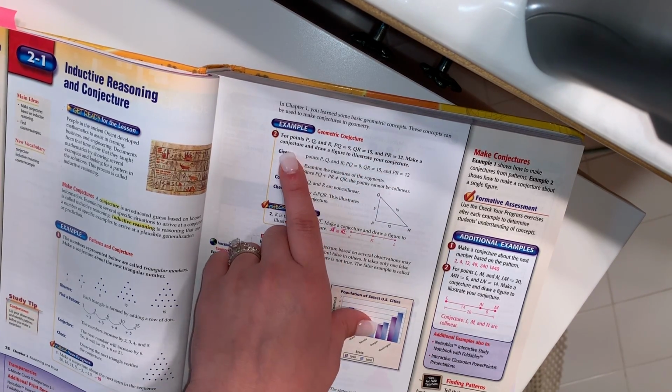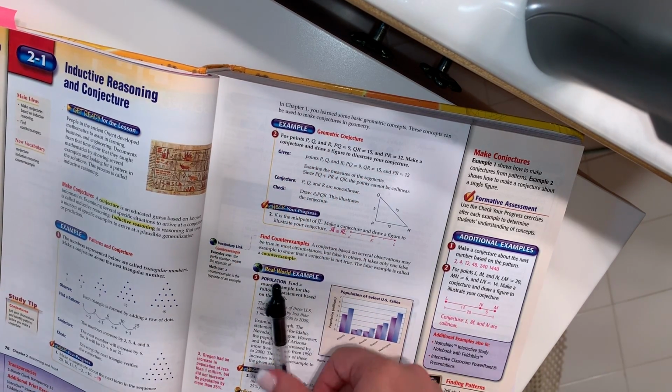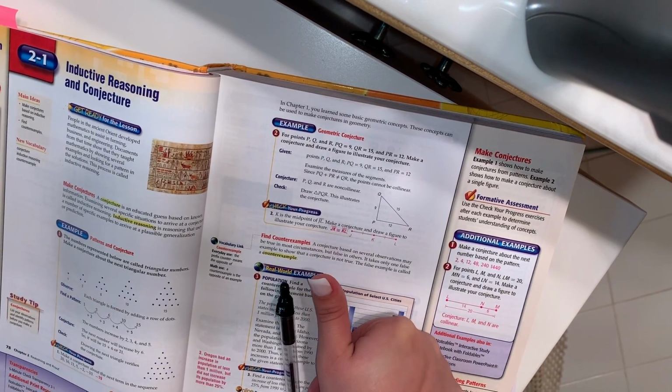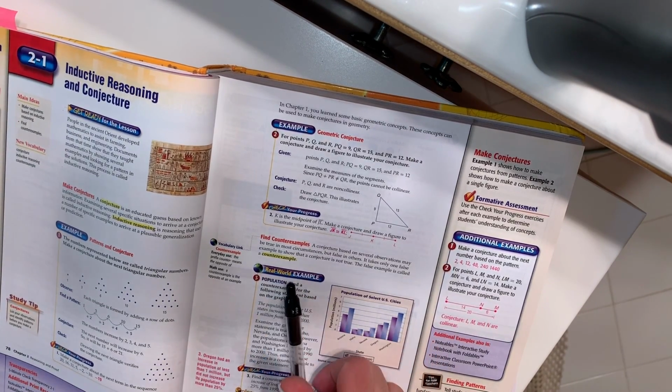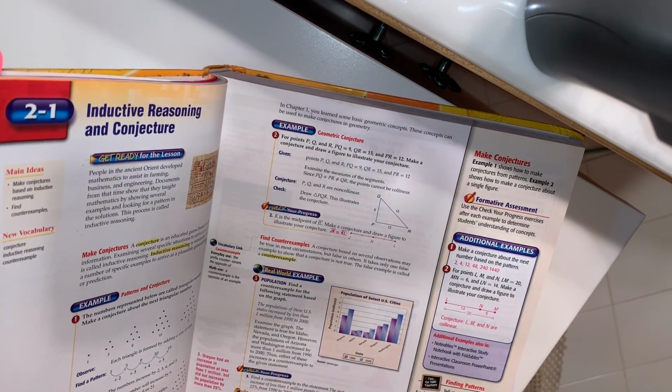Make a conjecture and draw a figure to illustrate your conjecture. So they want you to draw something now, not only just make the conjecture, but draw it out. So let's see what that would maybe look like, okay?